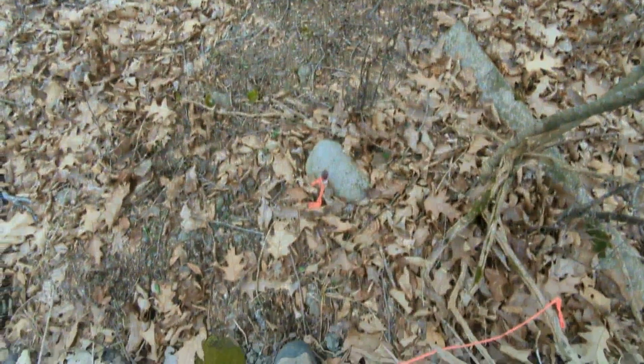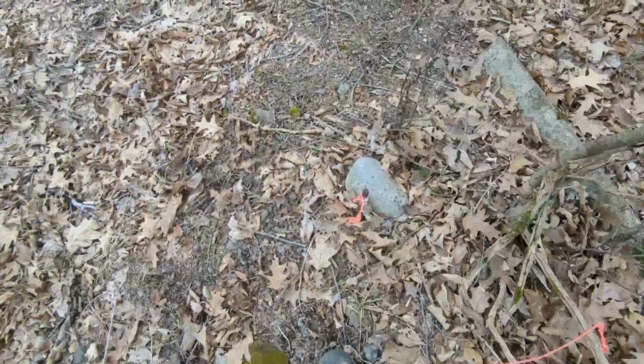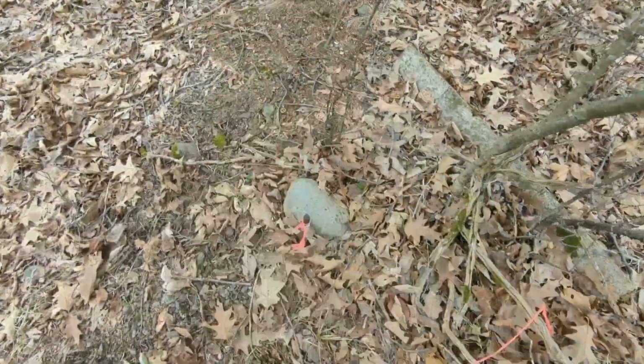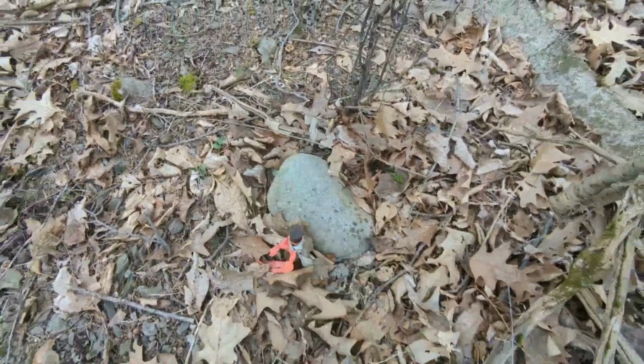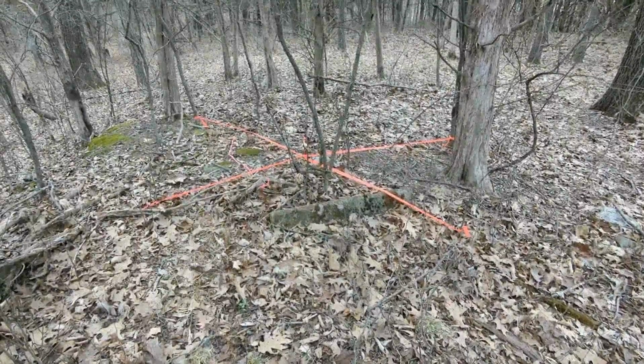Again, we have overhead canopy making it difficult to see. So what I'm going to do is flag this a little bit and then I'll run a couple of X's of flagging coming off. So that when we shoot from an aerial perspective, those X's will give us a precise point on this point. That precision is important. You saw me do it down in the far corner and you see me doing it here up on this corner.